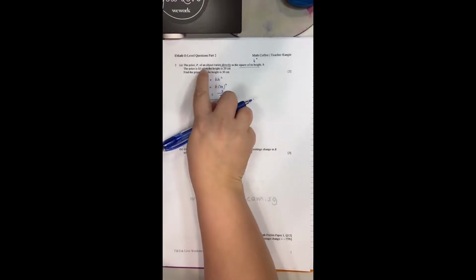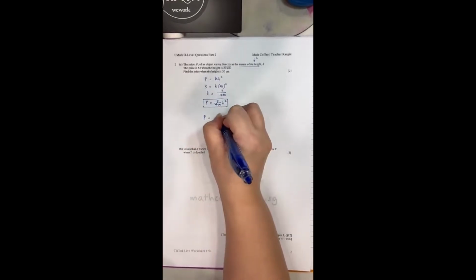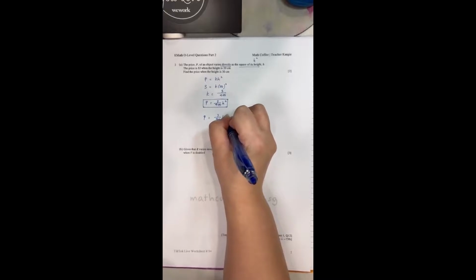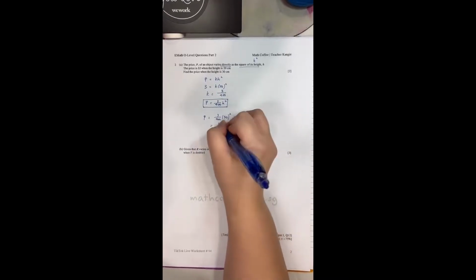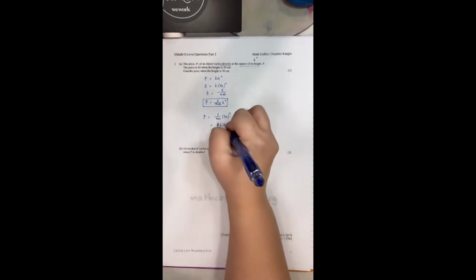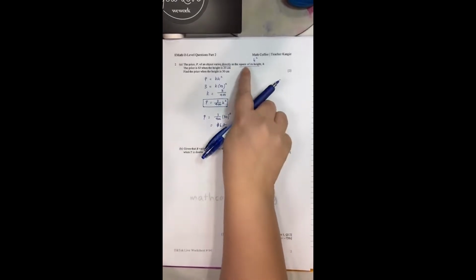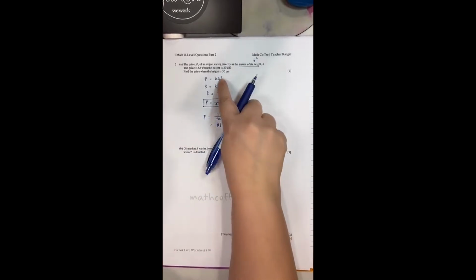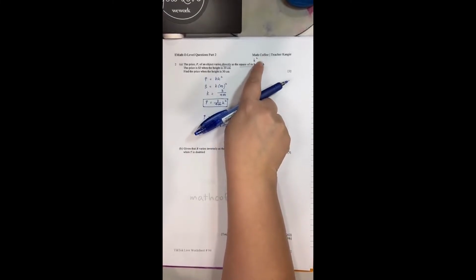Now I want to find out what the price is when the height is 30. So P equals 3 over 400 times 30 squared. After you press the calculator, you get 6.75. So that means the price is $6.75. A common mistake is that students will miss out the square.